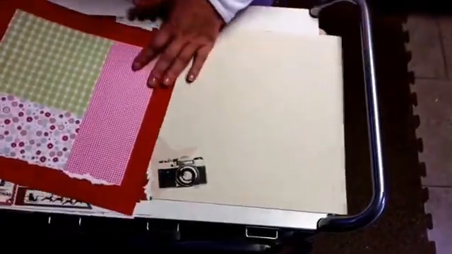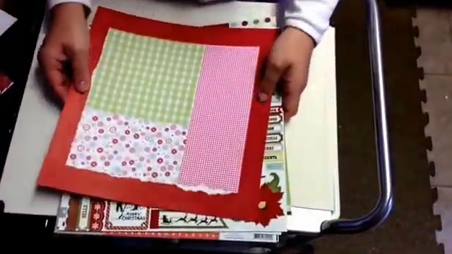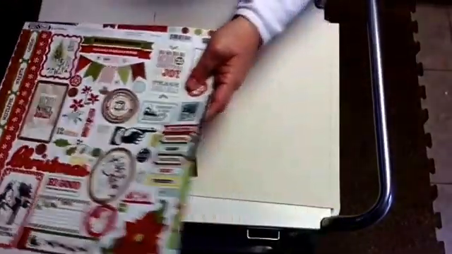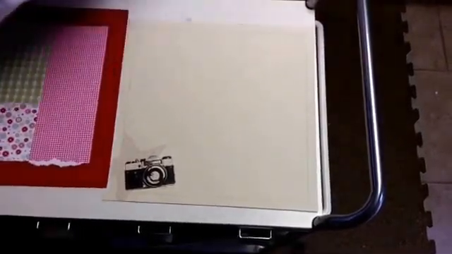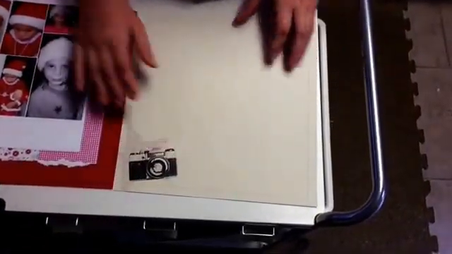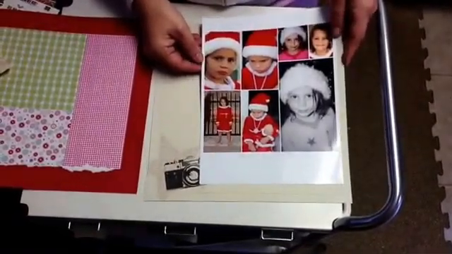One of the things I could do is just use all new papers as my background paper. But most of these papers are cut aparts, so I don't necessarily want to use those as my background paper. So I pulled this Amy Tangerine by American Crafts piece of paper as a potential, and I think this will work with the sketch by Wilna Furstenberg, or her layout, if we use her layout as a sketch, because she's got a lot going on down in the corner here, and then the photo goes in the top right, and I think that will go together so fast.